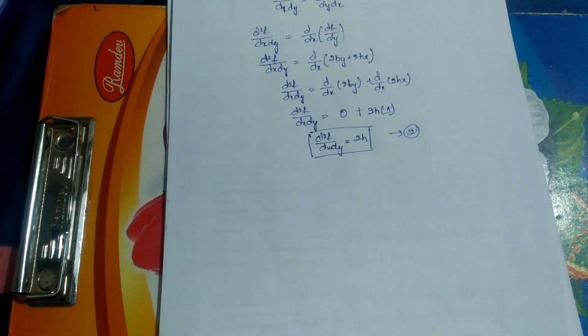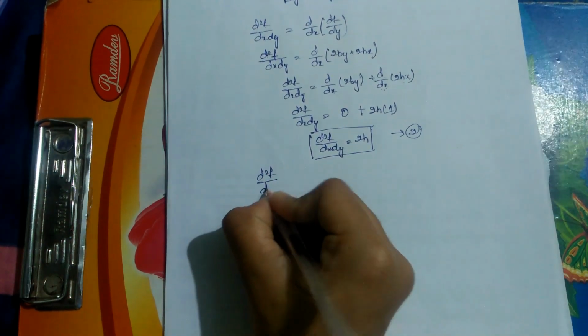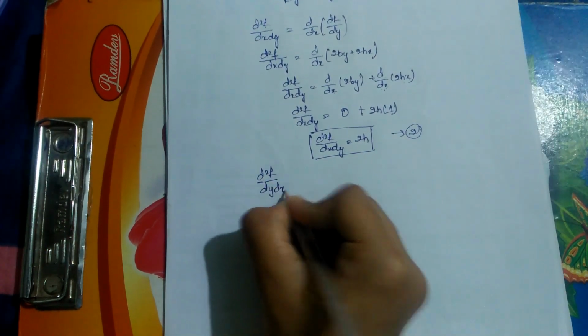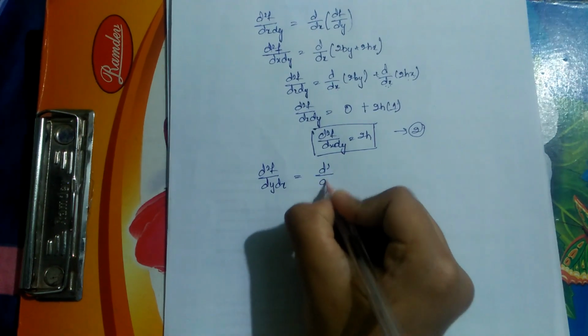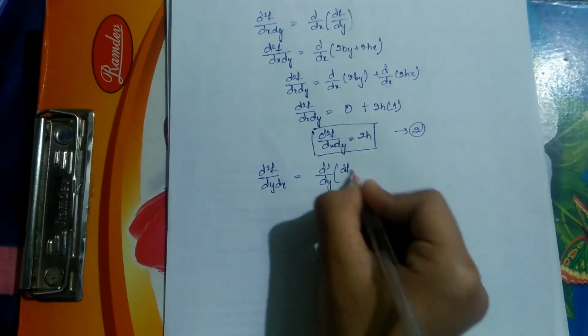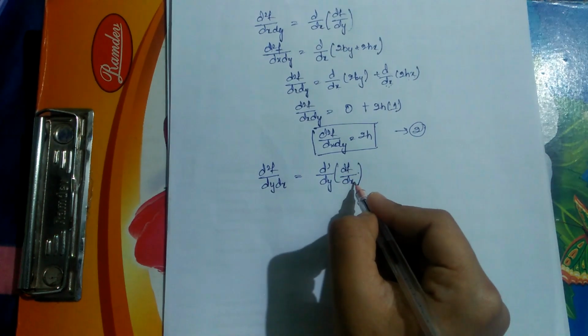Then similarly, ∂²f/∂y∂x equals ∂/∂y of ∂f/∂x. Now ∂f/∂x is differentiated with respect to y.